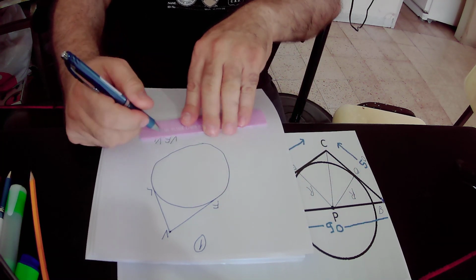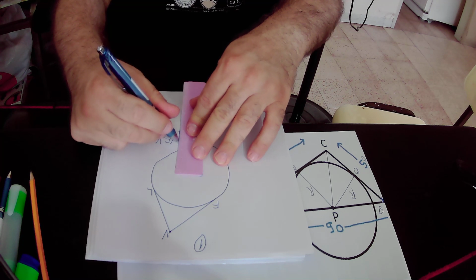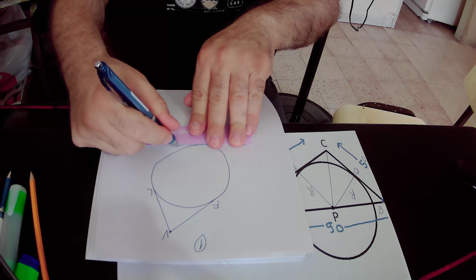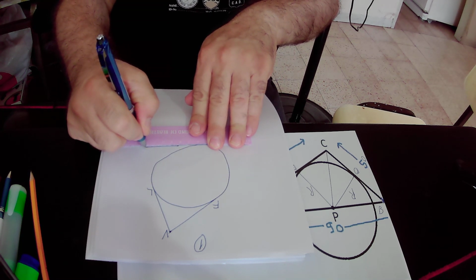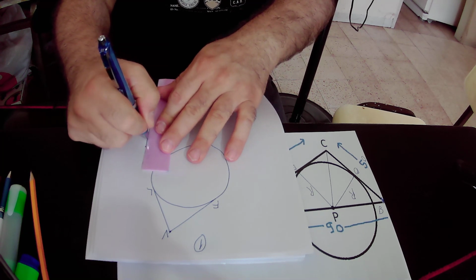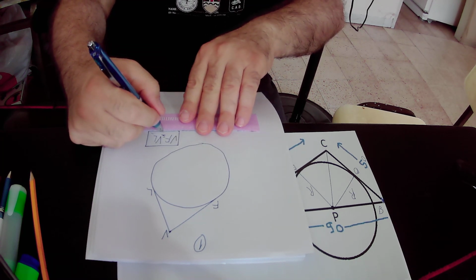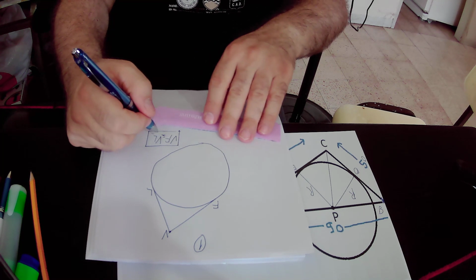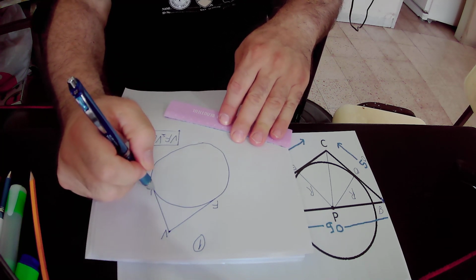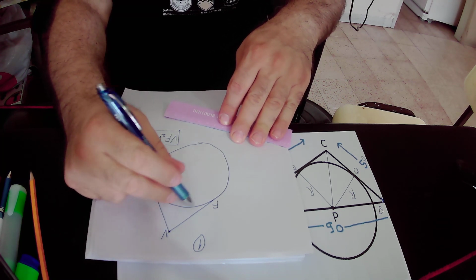If you draw from an external point of a circle two tangents to the circle, then those two tangents are equal to each other. For that reason, VL is equal to VF.